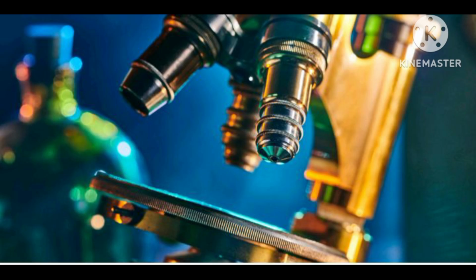There are commonly three types of microscopes. First one is optical or light microscope. Second one is electron microscope, and third one is scanning probe microscope.